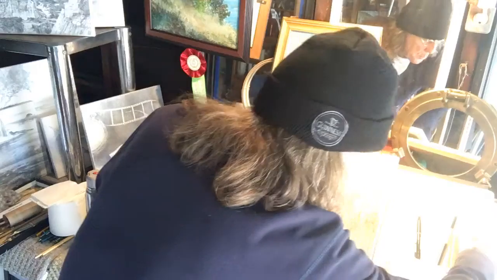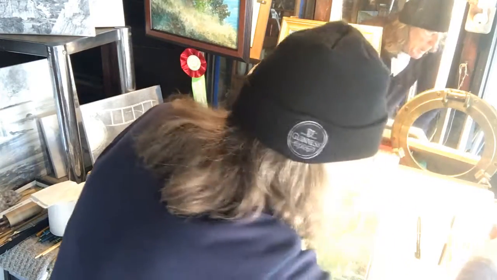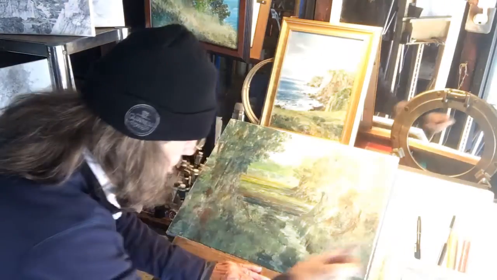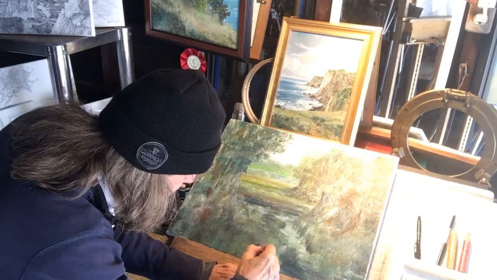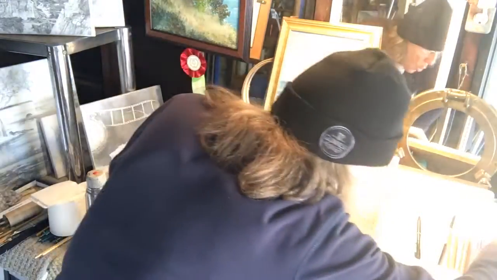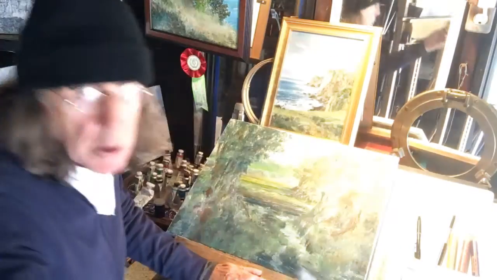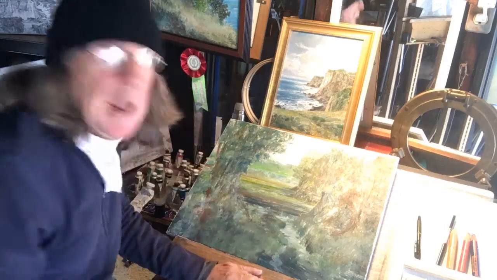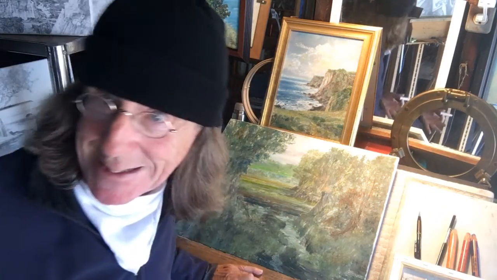And what I can do is I can do dark areas. I can darken and have the light coming through, or I can take a lighter color and go over darker areas and have a reverse effect.